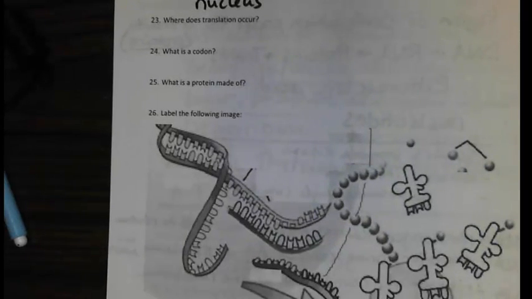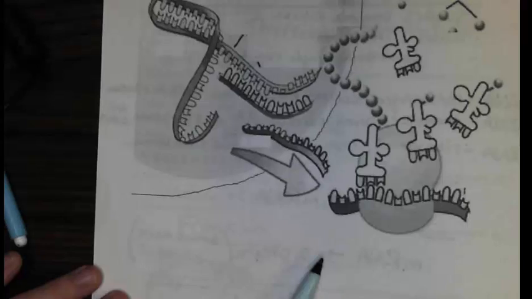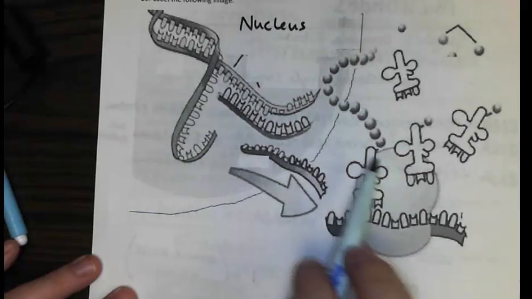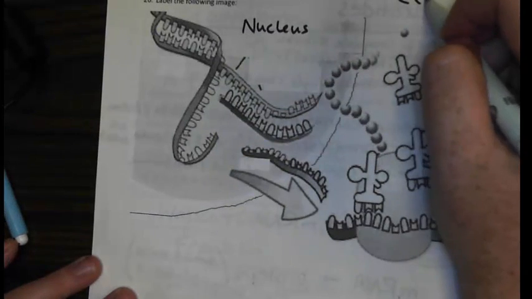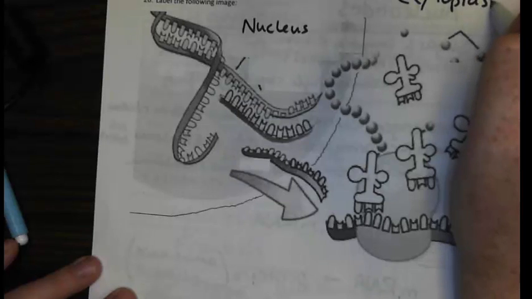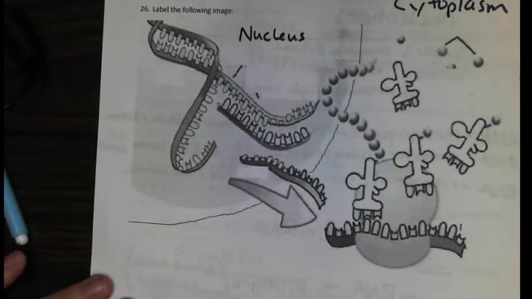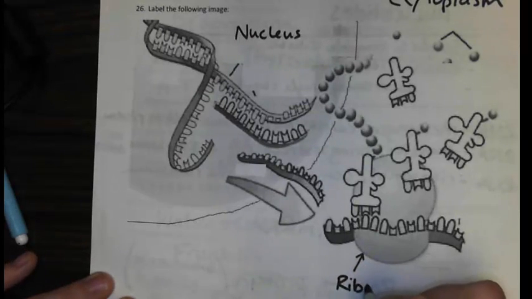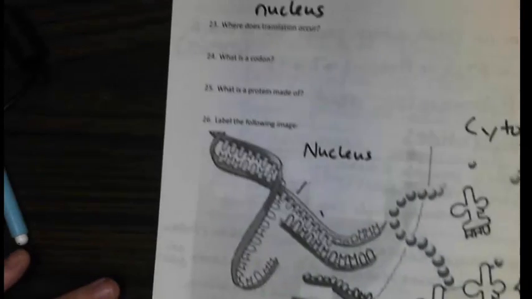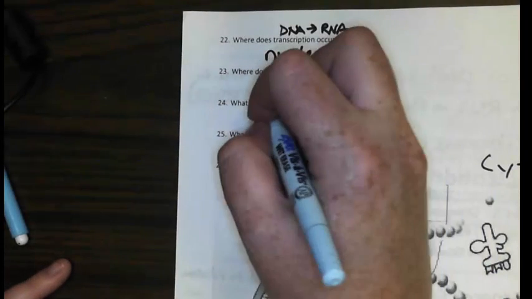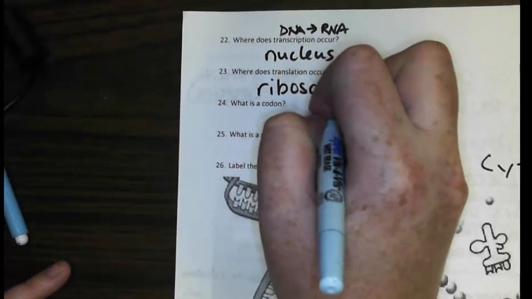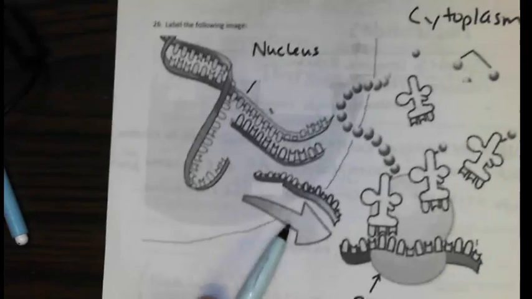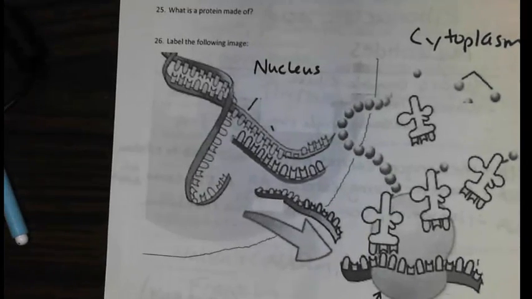Where does translation occur? If we look at our picture here, this would be the nucleus. So out here would definitely be in the cytoplasm. And where does translation actually have to occur? On this blob, which is called a ribosome. So our answer here, where does translation occur? I would put ribosome. You could say the ribosome within the cytoplasm, but we know the location is accurate to this picture. It is outside of the nucleus at a new location at the ribosome, which is in the cytoplasm.